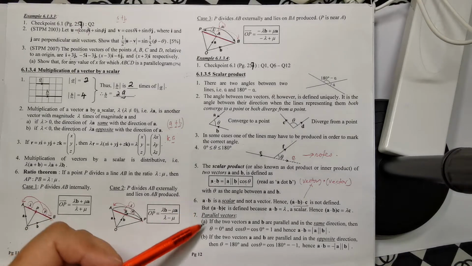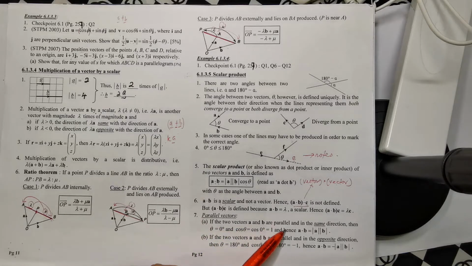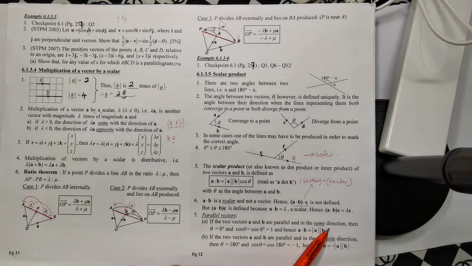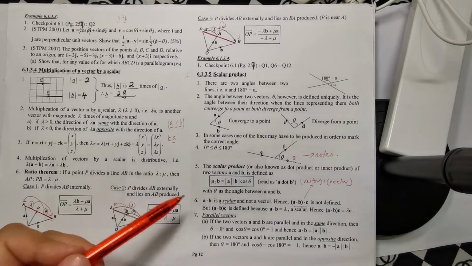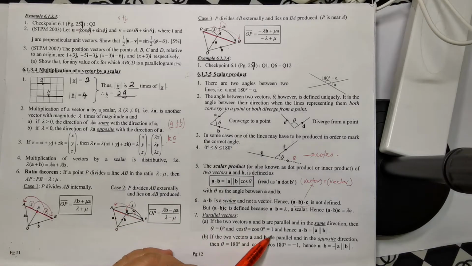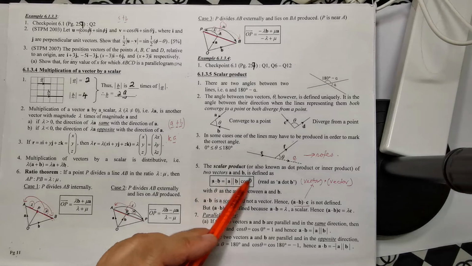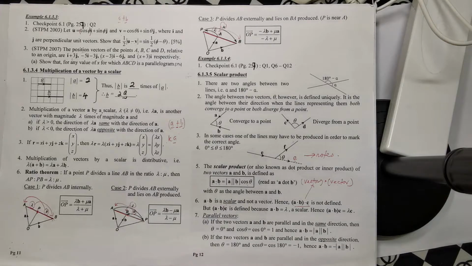If two vectors A and B are parallel and in the same direction, then theta will be 0. The angle between them is 0 because they are parallel and in the same direction. If theta is 0, cos 0 is 1. Therefore, A dot B becomes modulus A modulus B. So the condition is like this.